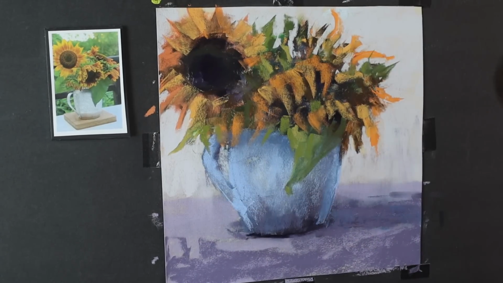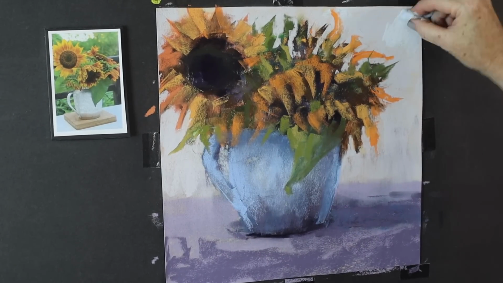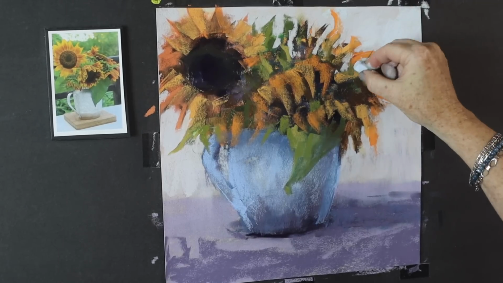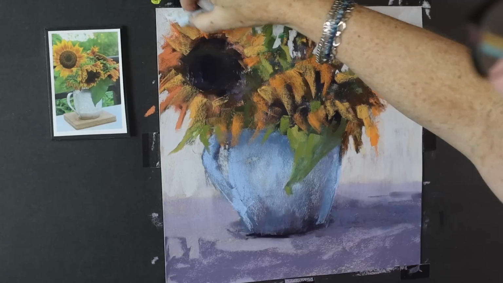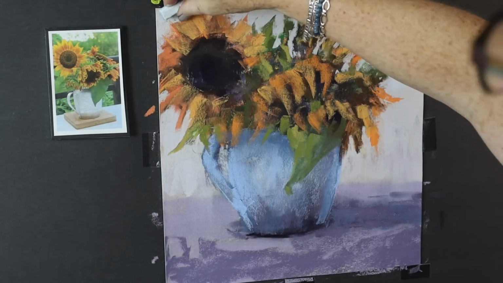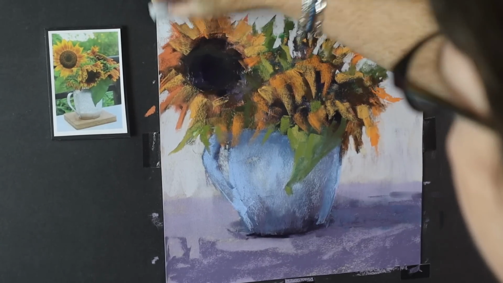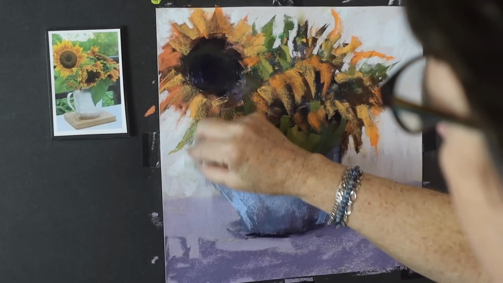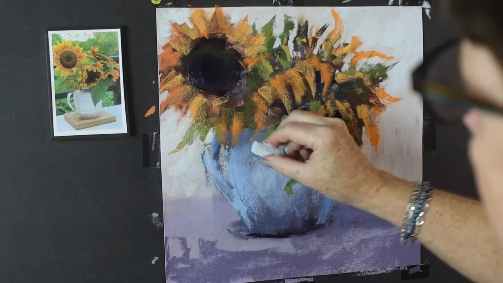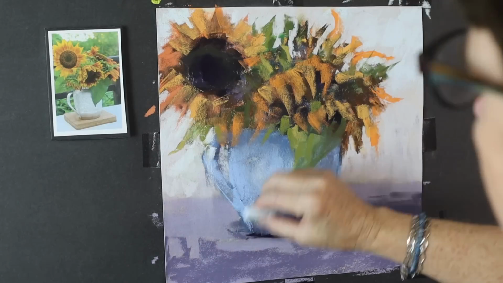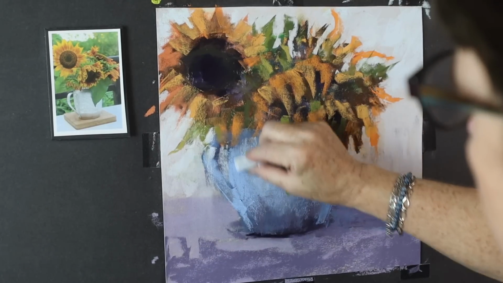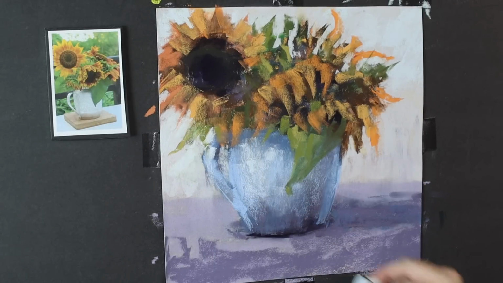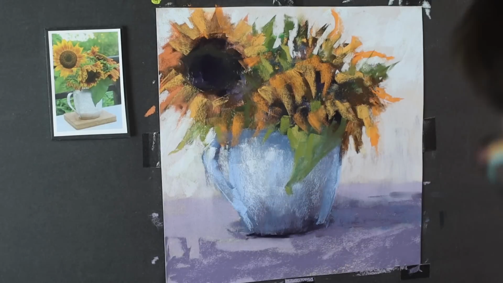While I have this in my hand, I'm going to add another layer to the background. I'm adding a layer of pale blue, and remember this is the light side, so I'm going to make this a little bit lighter. And while I'm at it, I might as well add the highlight to the picture. I keep forgetting what I call it.